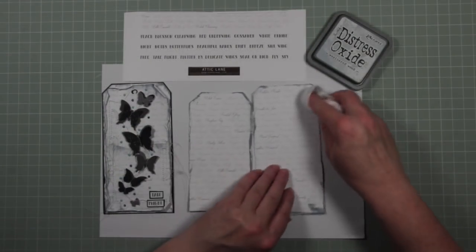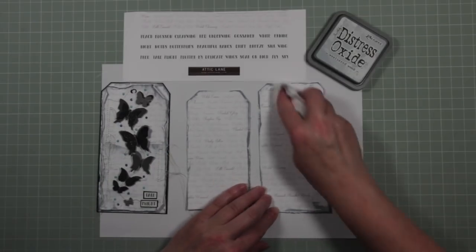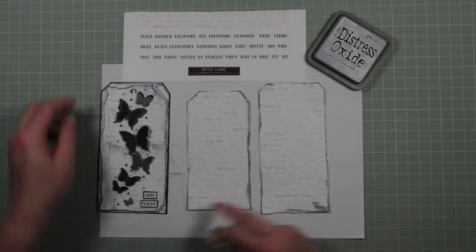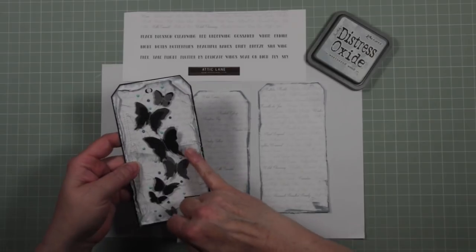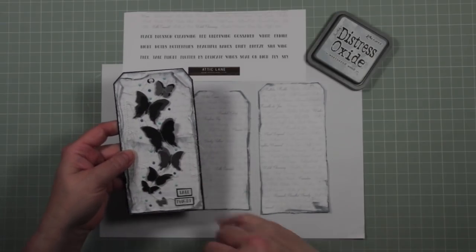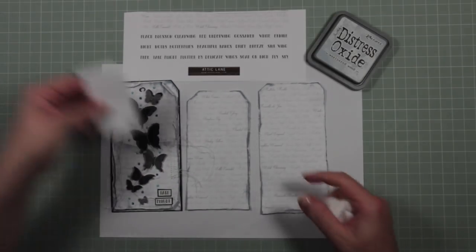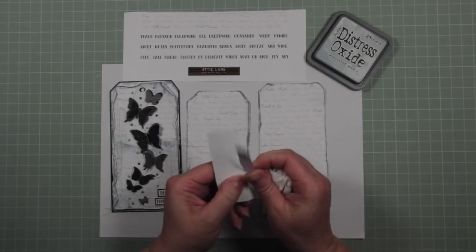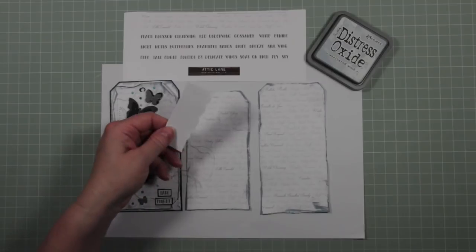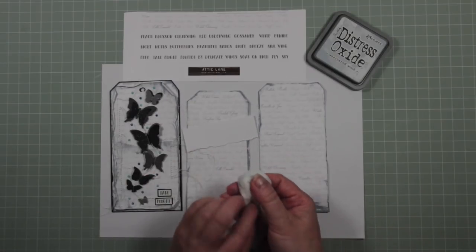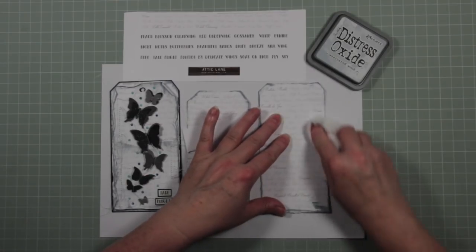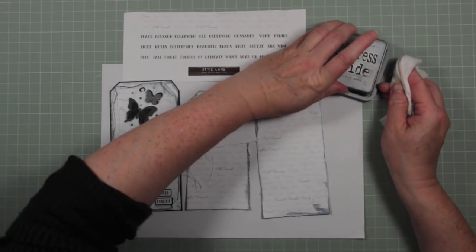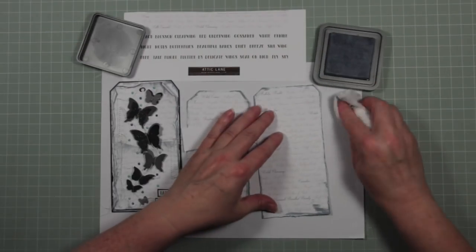Now that I've got a layer of colour around the outside and that's been roughed up, I want to add some extra interest with these little patches of colour. I'm going to show you how to do that. First of all, I'm going to take a scrap of paper and rip away an edge, like that. Then I'm going to take the same dry baby wipe that I used to smudge these edges and use my Distress Oxide Weathered Wood.